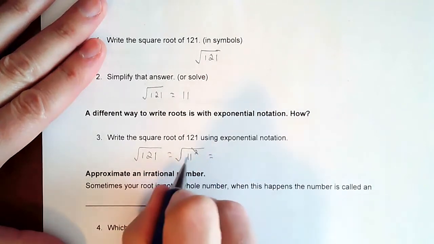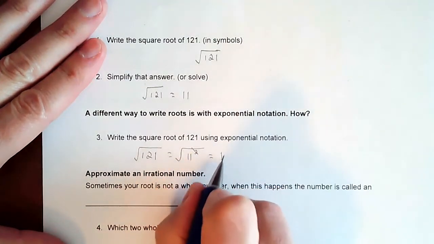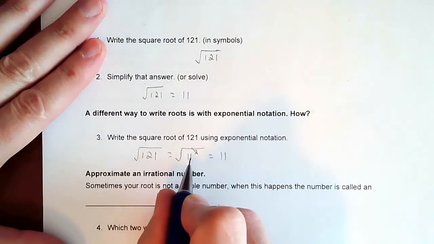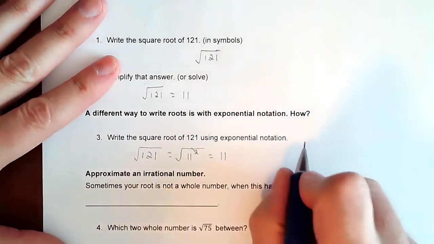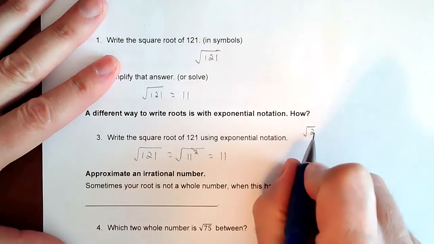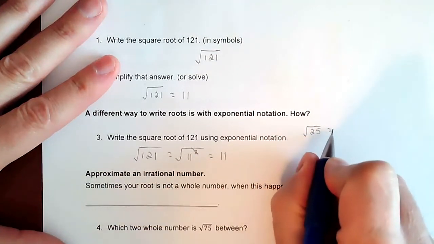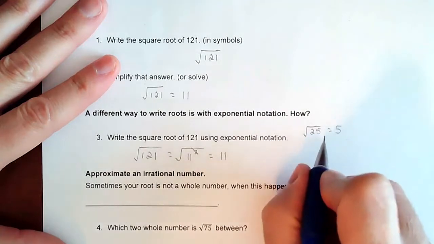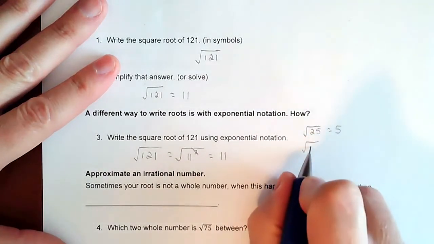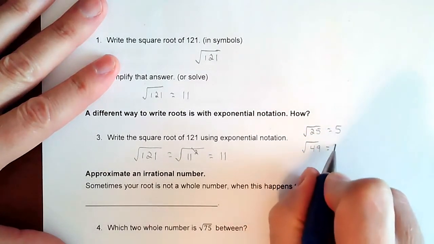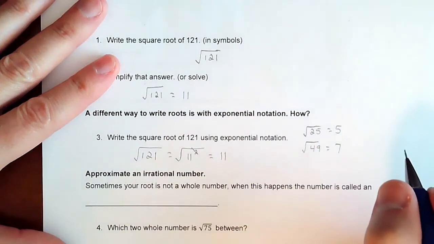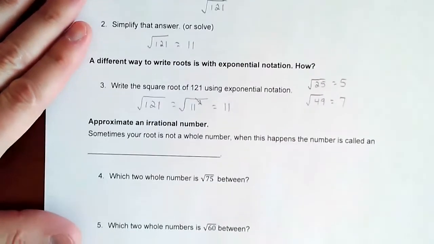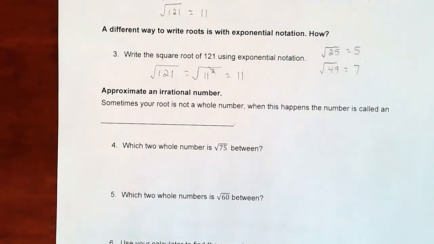And what it leaves you with is that value on the inside. So the square root of 121 is 11 because it's 11 times 11. And you could do a whole bunch of those. The square root of 25 is 5 because it's 5 times 5. So 5 squared, the square root would cancel the square. The square root of 49 is 7 because it's 7 times 7. So that's the basic idea of it. And in the next video we'll also talk about how to approximate some of these things without a calculator.